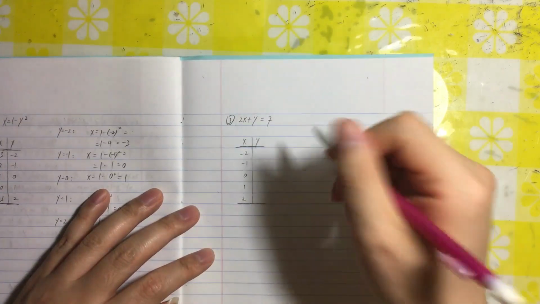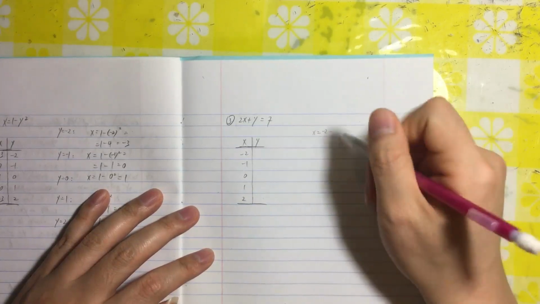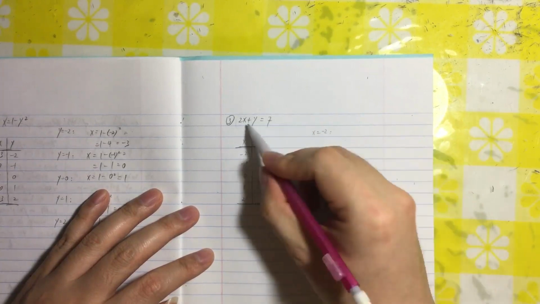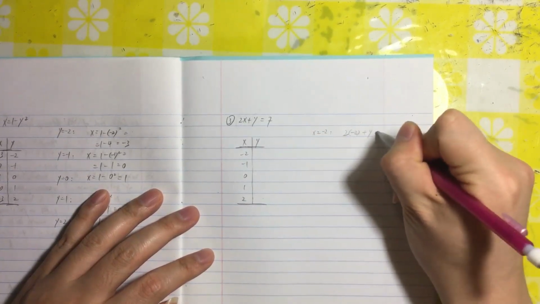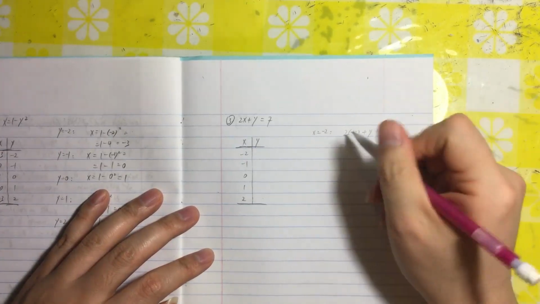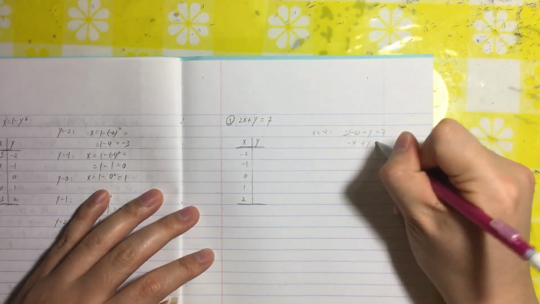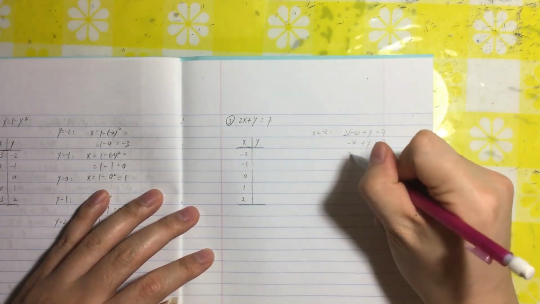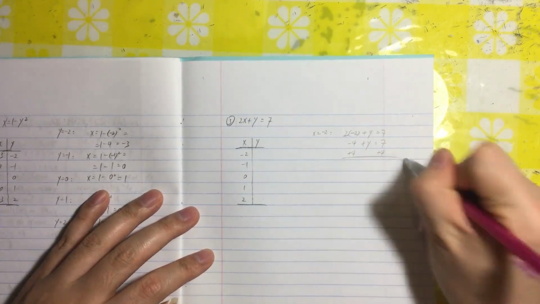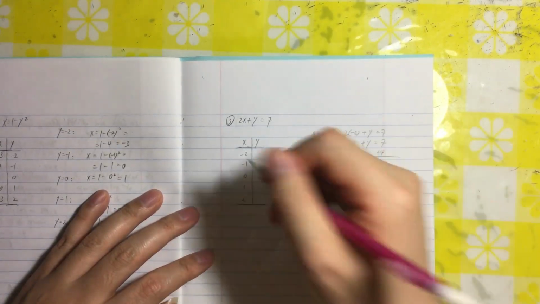Then solve for y. When x is -2, plugging -2 for x, I have 2 times -2 plus y equal to 7. 2 times -2 is -4, plus y equal to 7. And then solve for y. I can add 4 to both sides. I get y equal to 11. So when x is -2, y is 11.